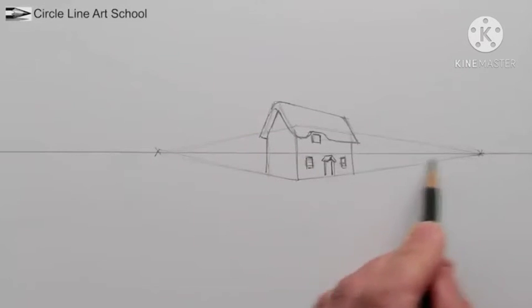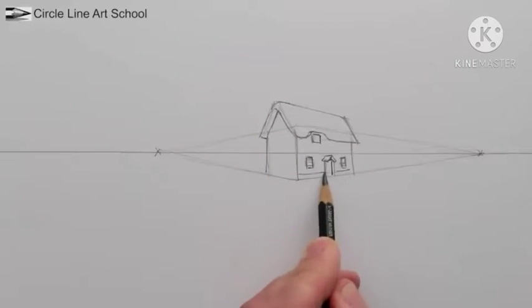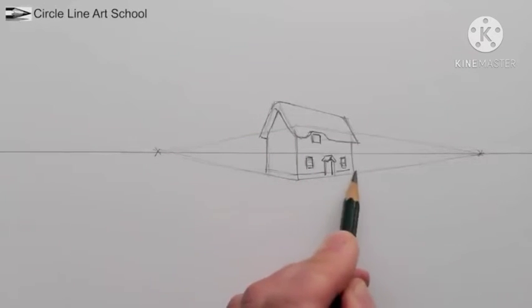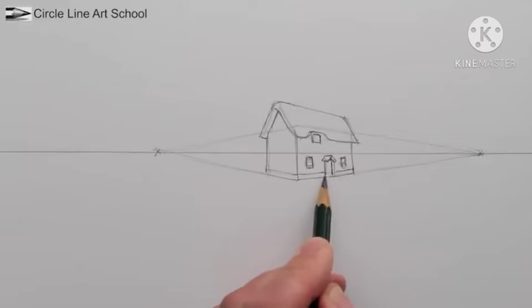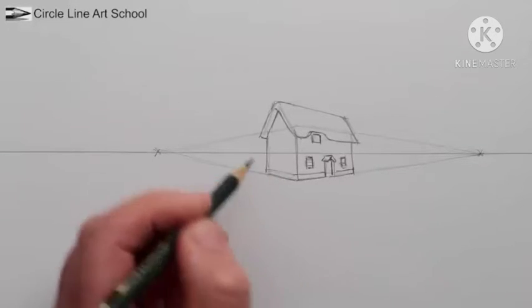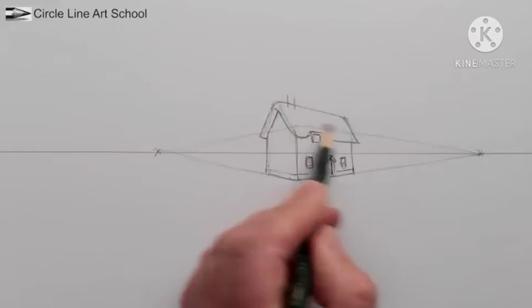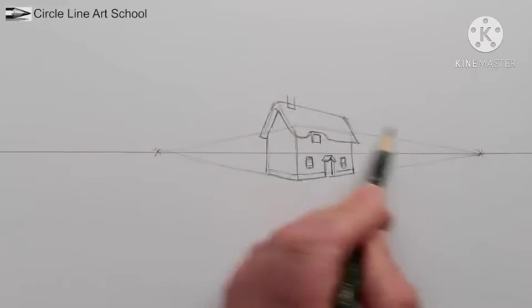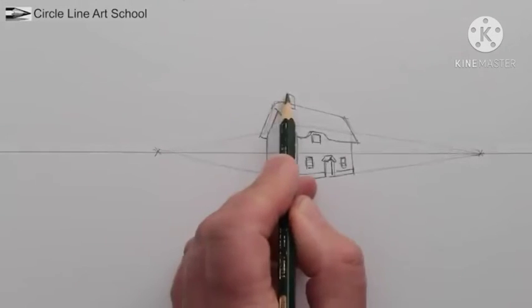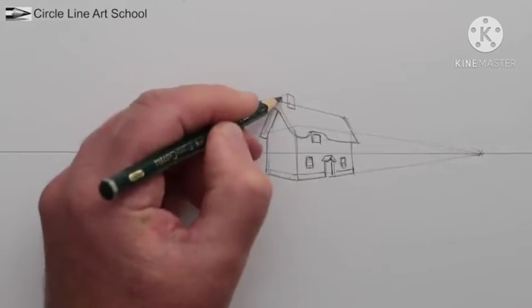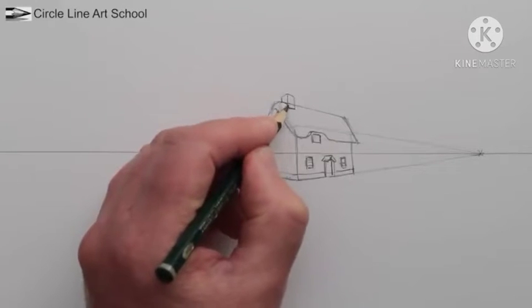The house is quite small away from us, so we don't need too much detail, but I think I'll just put a line along the right and left hand side of the base of the house using the right and left vanishing points. For the chimney at the top, the right hand side is receding to the right, so we use the right vanishing point, and the top of the left is receding to the left, so we use the left vanishing point. Because in two-point perspective, we're basically looking left and right.